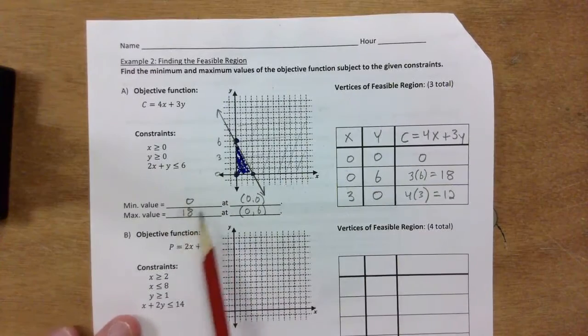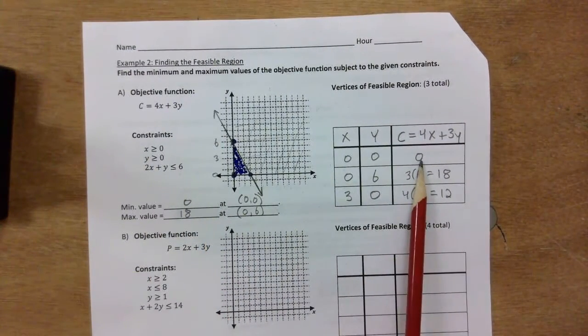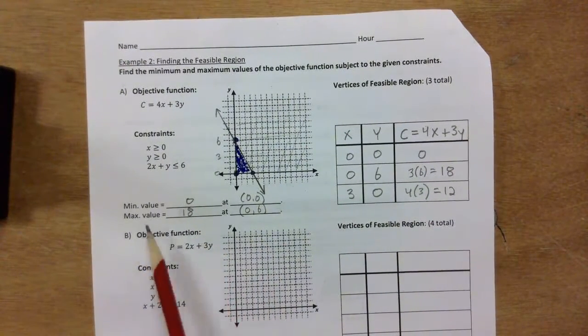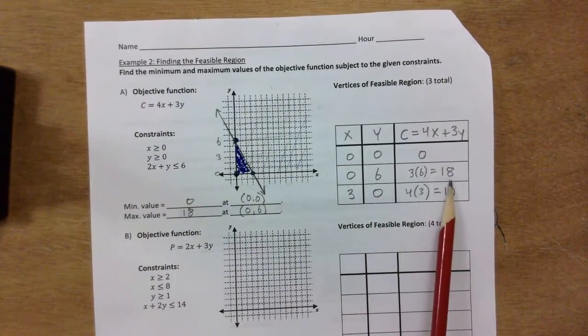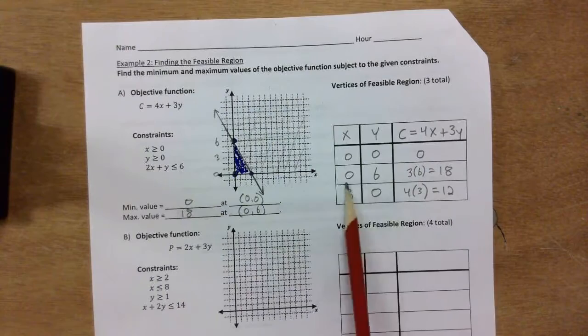So we can answer our questions here. The minimum value of these is 0. That occurred at 0, 0. The maximum value of all these was 18, and that occurred at 0, 6.